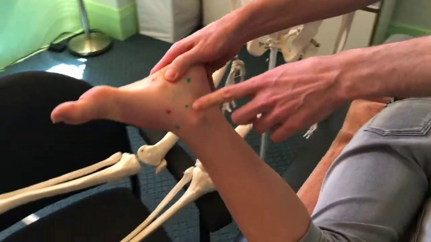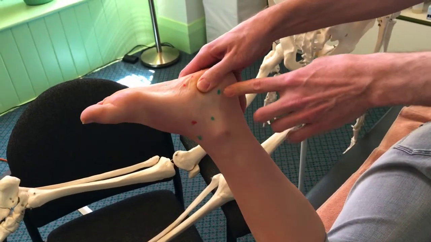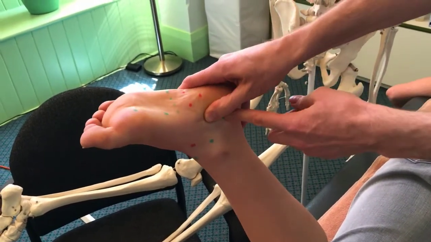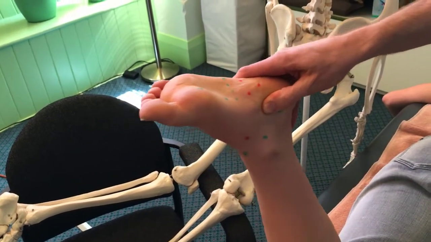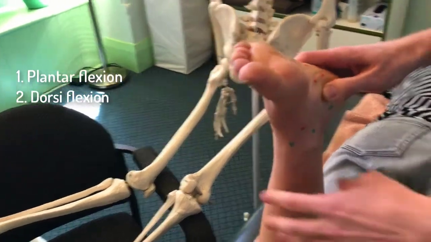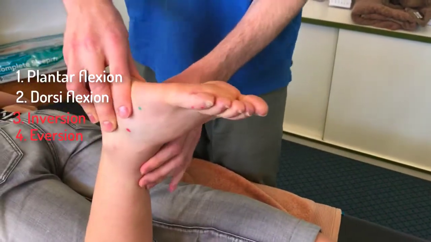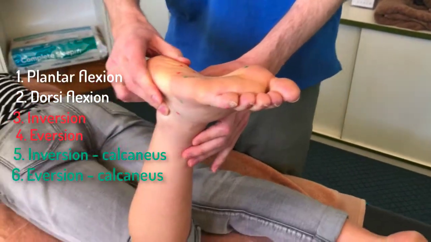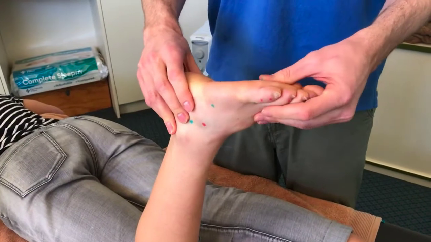If we come around the other side, we've got a point for inversion of the ankle and a point for inversion of the calcaneus, which also has a little trick that we'll do on the course. And there's your 6 points for the ankle: plantar flexion, dorsiflexion, inversion, eversion, inversion calcaneus, and eversion calcaneus. All right, so that brings us to the midfoot.